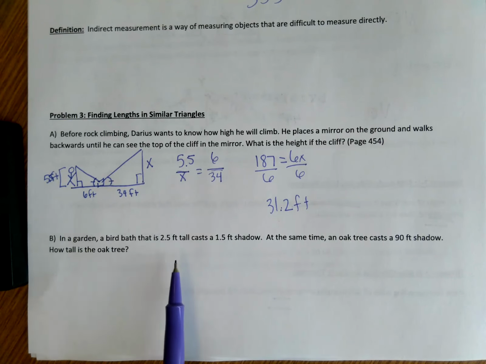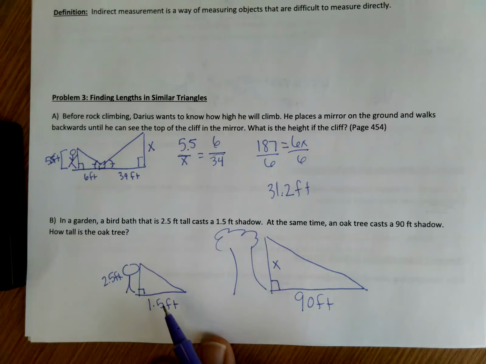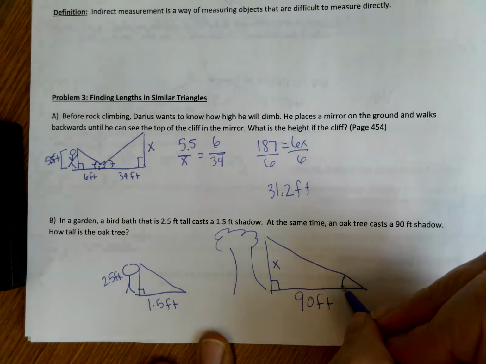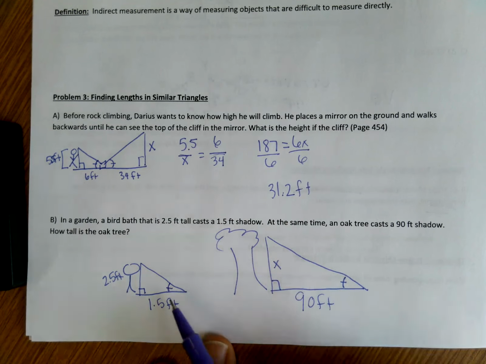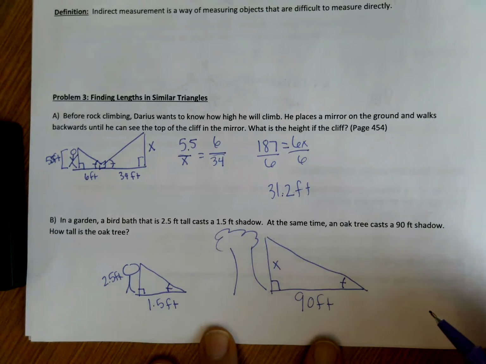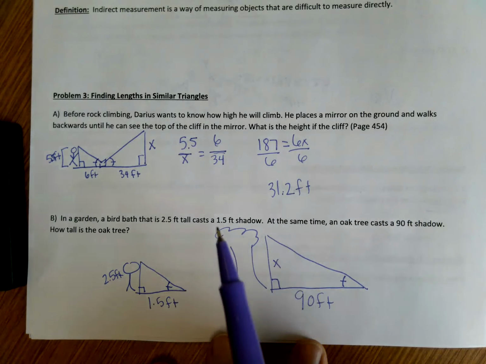First, try to set up a picture that might look like this. So this is kind of like my picture. Your height of your bird bath over your shadow. Shadow is horizontal. It's on the ground. Looking for the height of the tree, the horizontal is 90 feet. Now, the angle of the sun will always create the same angle right here. So those two are congruent. So then these are similar by angle. So I want you to pause the video and try to set up your own proportion like this.